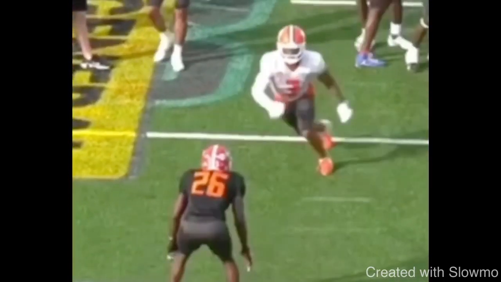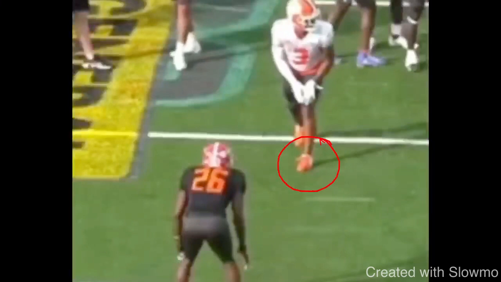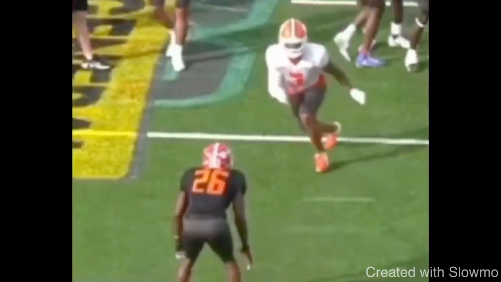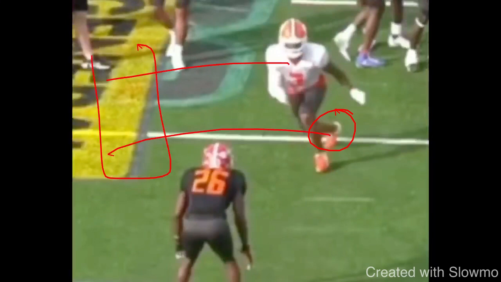Now, the last thing I want to address is how you guys can get more explosion with this slide. What a lot of people like to do is they either take what I call a prep step or a balance step with this front foot. Then what a lot of people like to do is they kick behind with their back foot. And that's what this receiver does right here. So you see how when he goes, he kicks behind with this foot. That's to create some explosion so he could actually slide out of there and gain some distance.